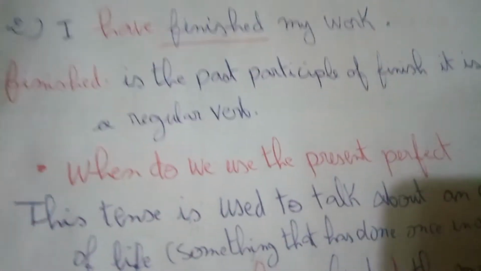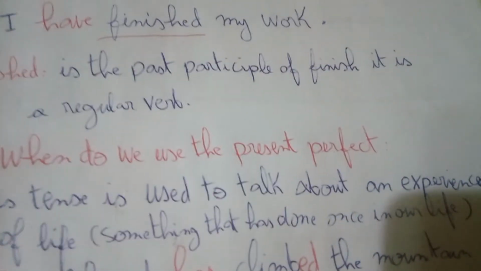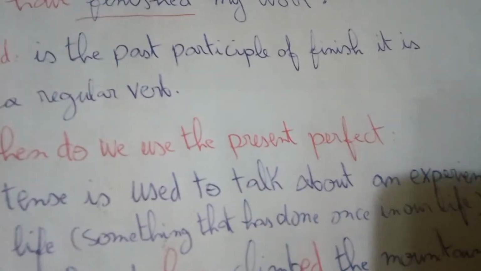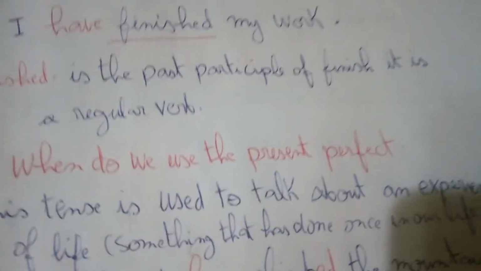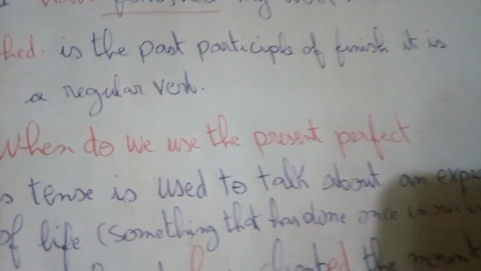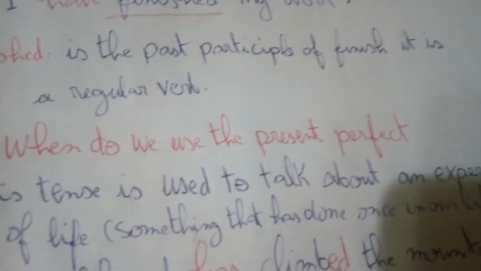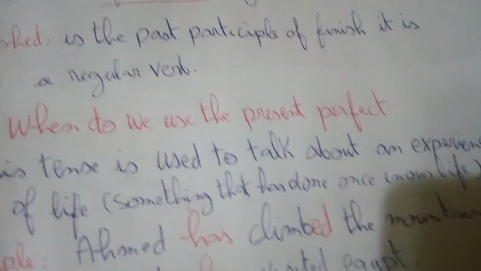What does it mean, an experience of life? An experience of life means something that has been done once in our life. For example, a person or anybody else does something once in his life, just once in his life. For example, here Ahmed has climbed the mountain. Ahmed has climbed the mountain once in his life.